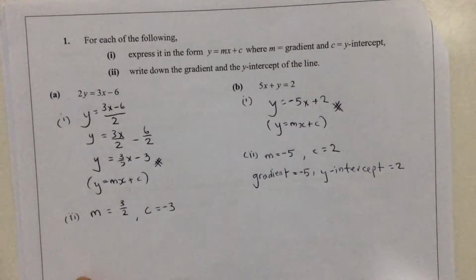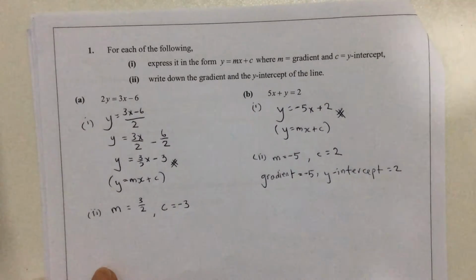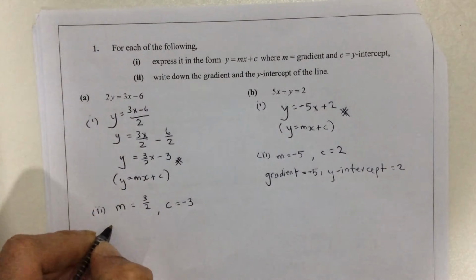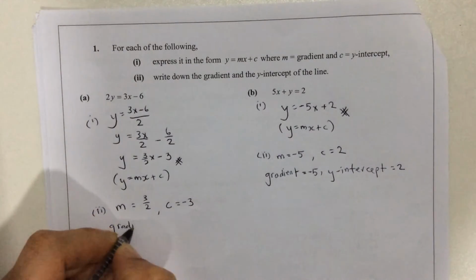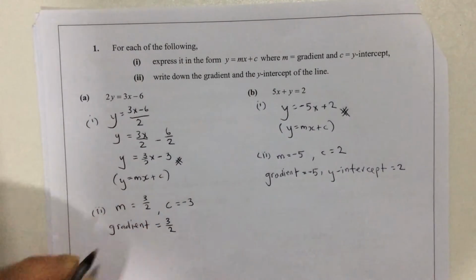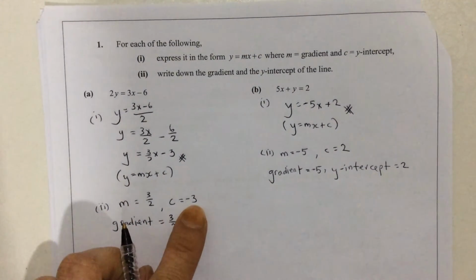Okay, so you can add the same conclusion to the first part A question, where the gradient is equals to 3 over 2 and the y-intercept will be negative 3.